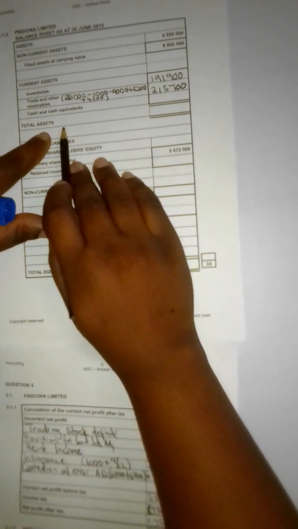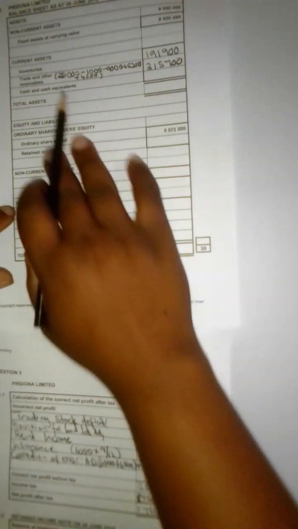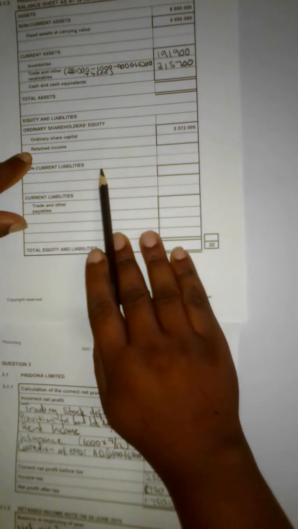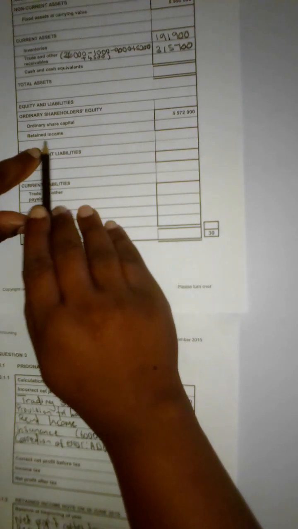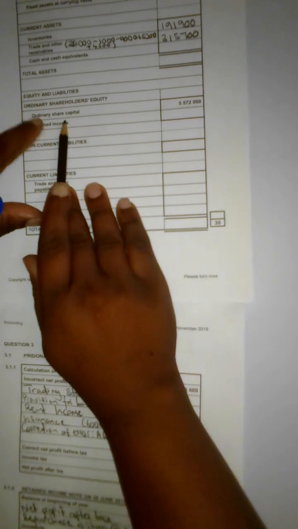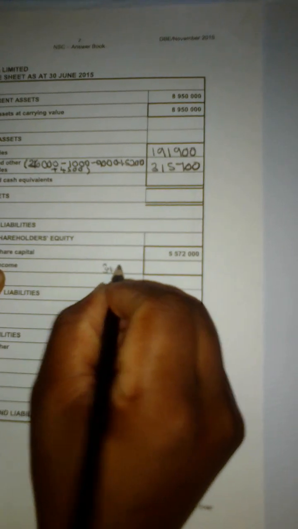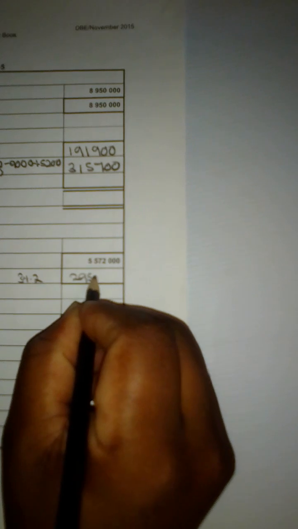Okay, and then we'll also look at the total assets. Okay, so far on the assets section, this is what we have. Okay, fine. Let's see what else we have here on the retained income. On the ordinary shareholders equity, for the retained income that we have already calculated here on 3.2.1. So I can even indicate 3.1.2 here. And then the balance was 2,952,400. Okay, that is the retained income.